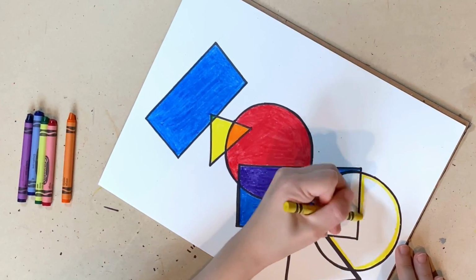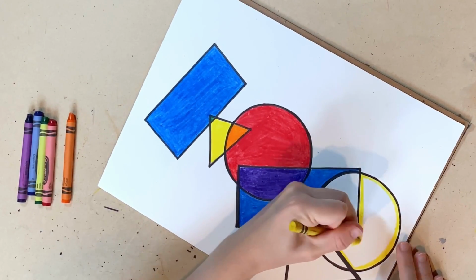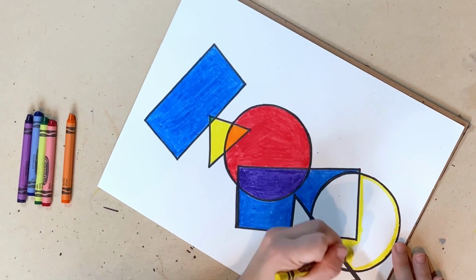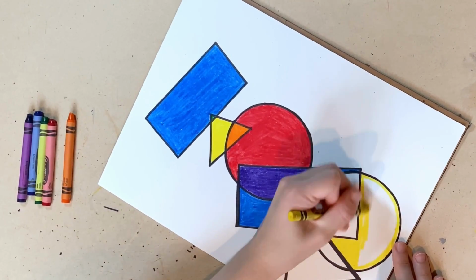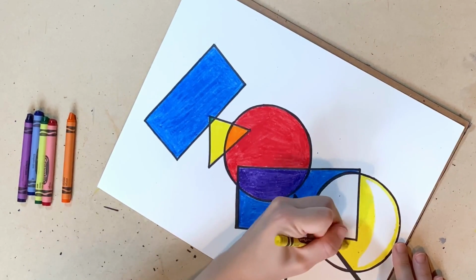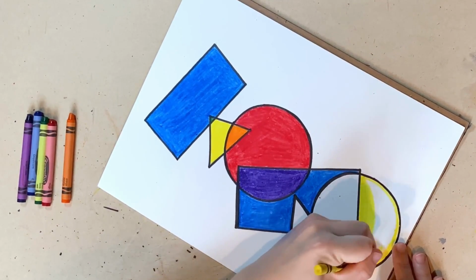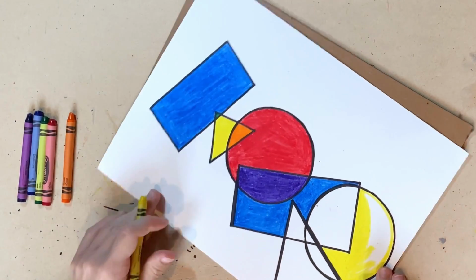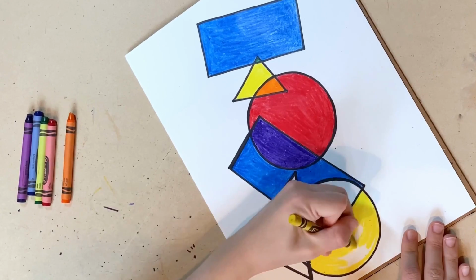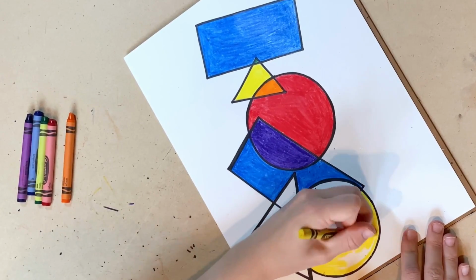As I'm outlining, I'm making sure I'm just coloring inside of the circle, and I'm not leaving any white spots. So when you're coloring, make sure that you're taking your time. This shows me good craftsmanship, that you're working really hard on your abstract design.